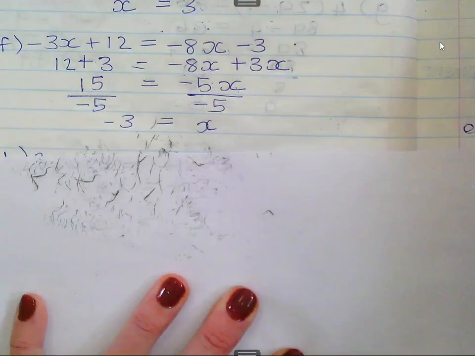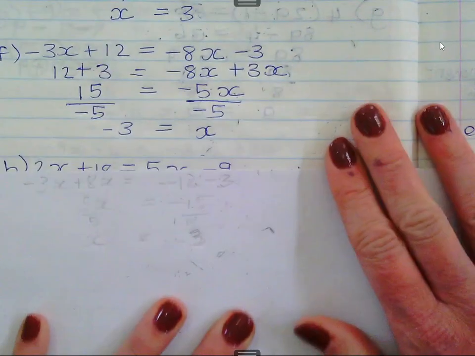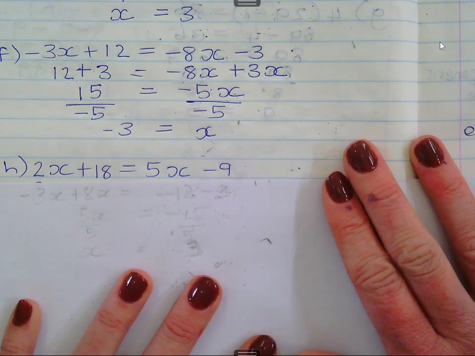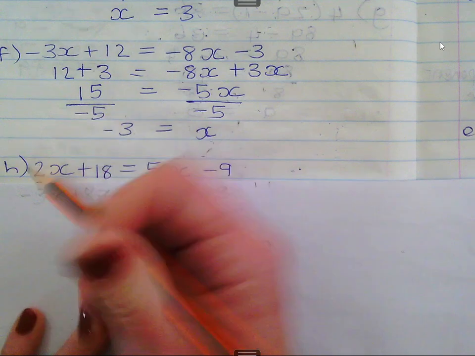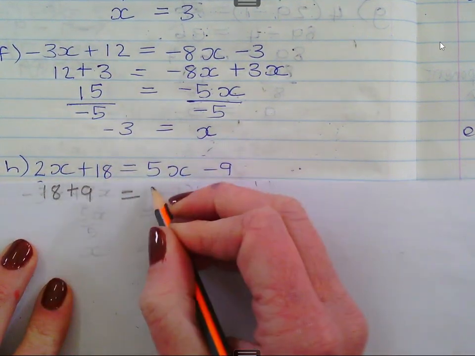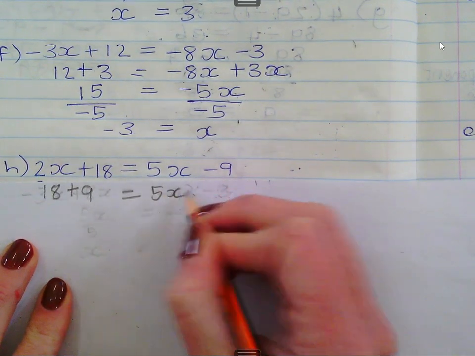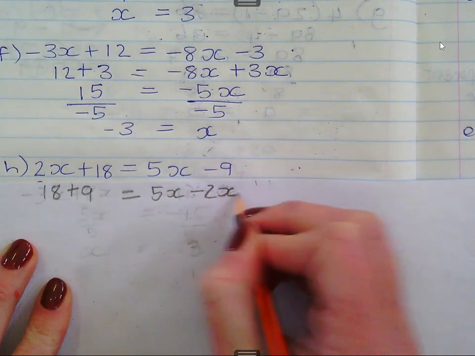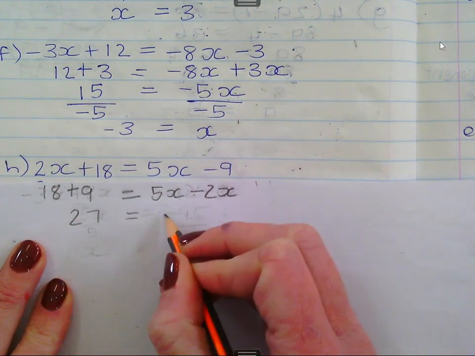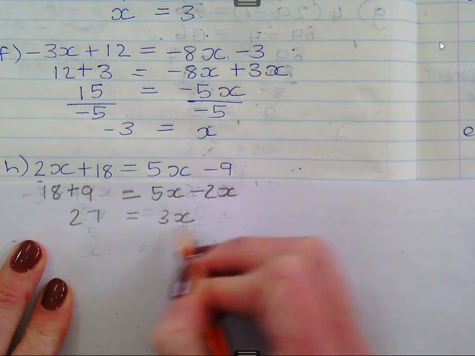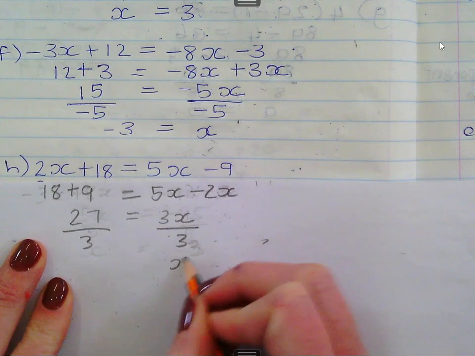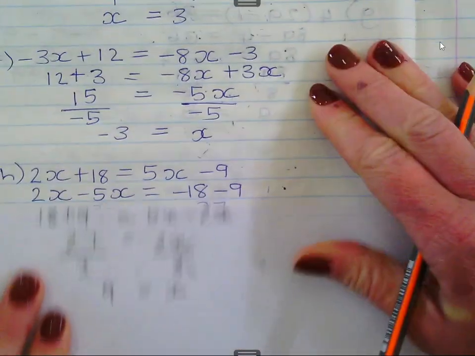Okay, and next up is going to be H. Well, we got Leo. 18 plus 9 equal to 5x minus 2x. That's perfect. Yes. X equal to 9. Perfect.